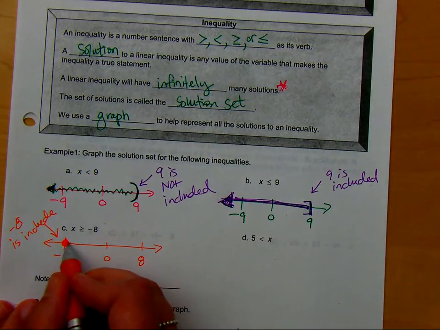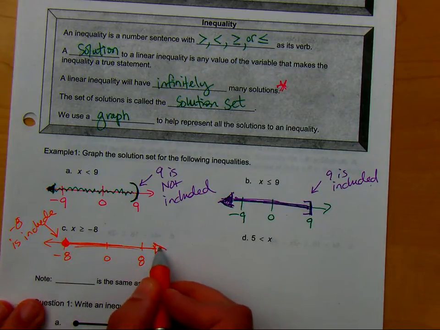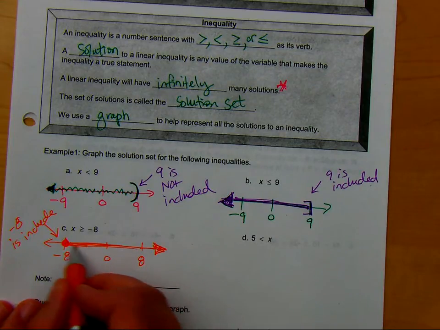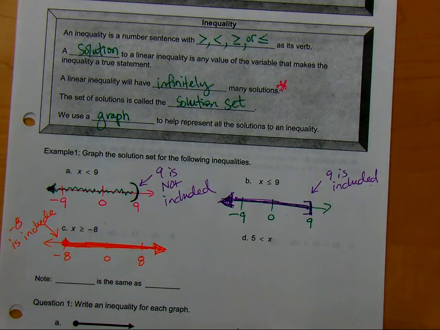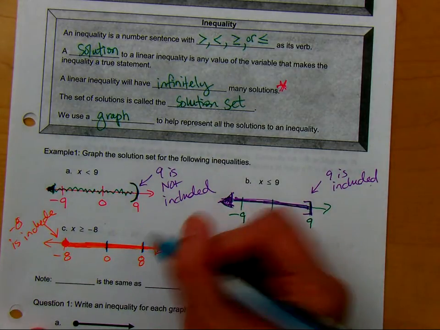And then where are we shading? Below negative 8 or above negative 8? Above, because what are some numbers that are greater than negative 8? All of the numbers that are above negative 8. Good. Okay, and some examples could be 0, that's included. 8 is also included.